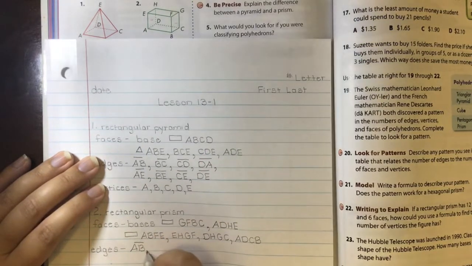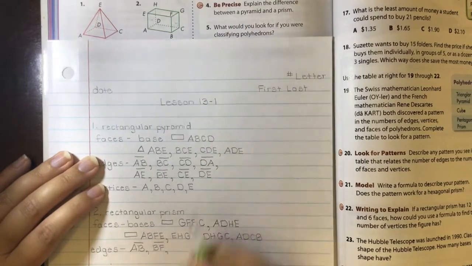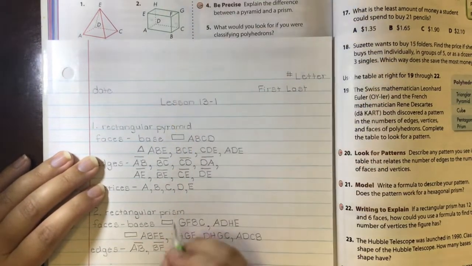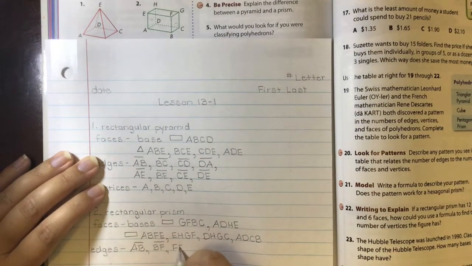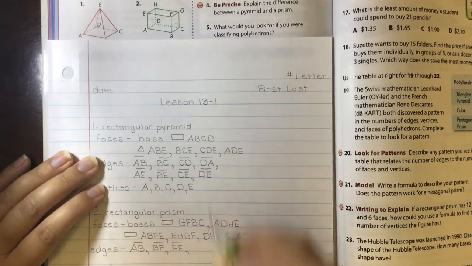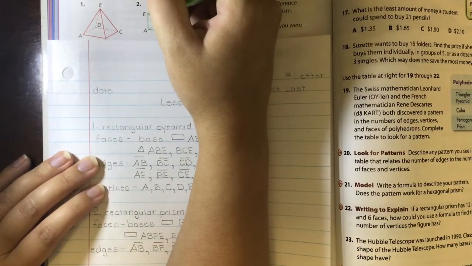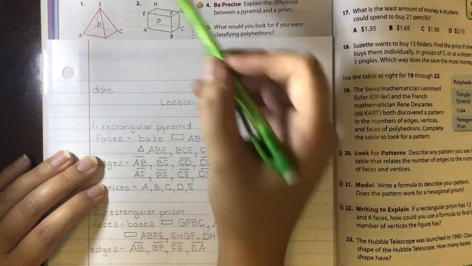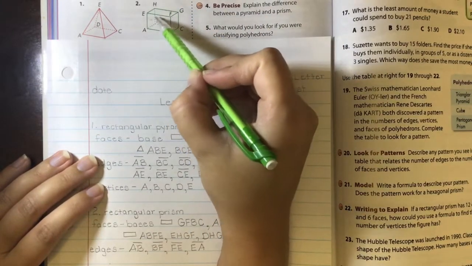B, F. Then if I work back over, line segment F, E. And coming down, line segment EA. So that was just this front face.